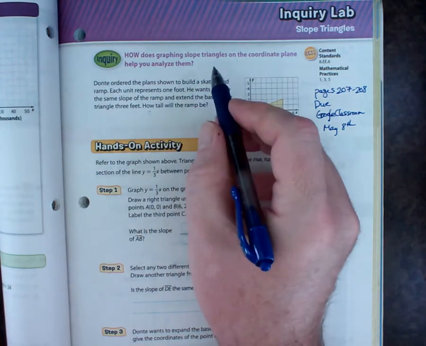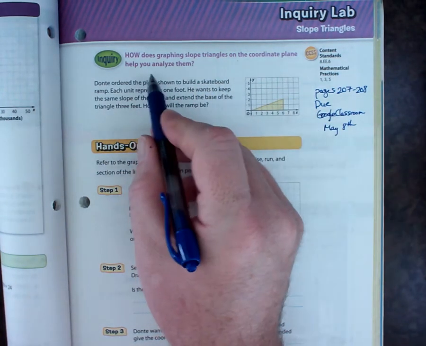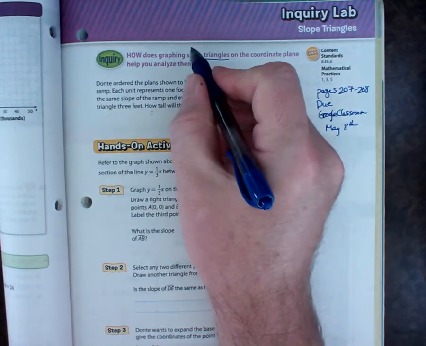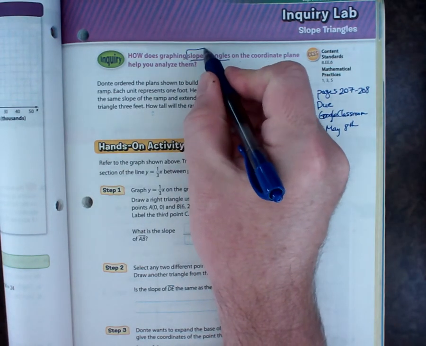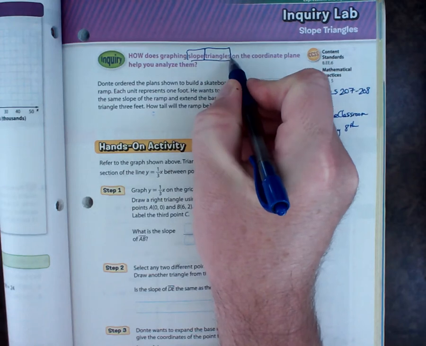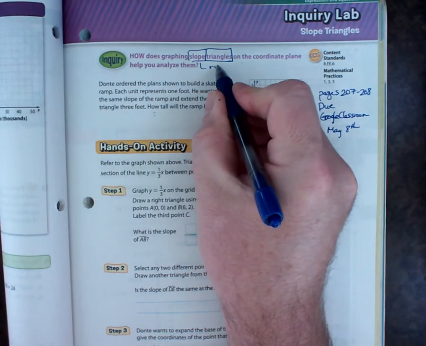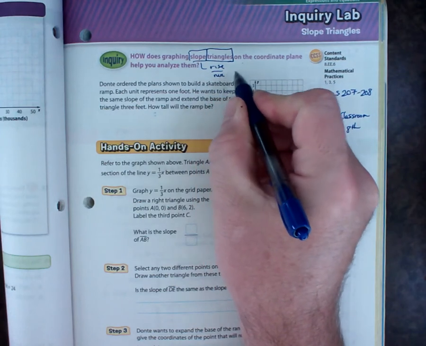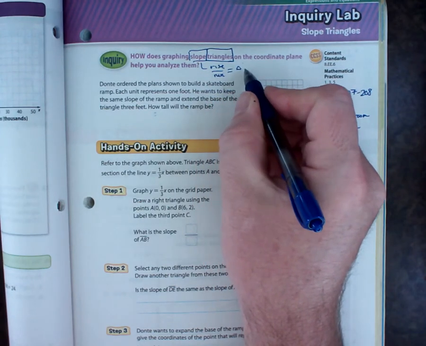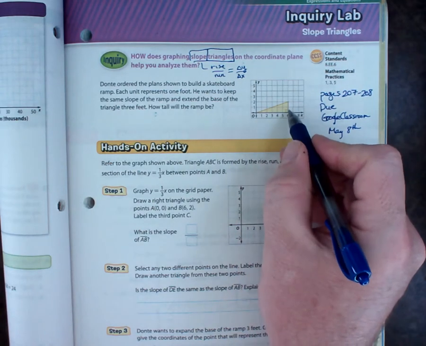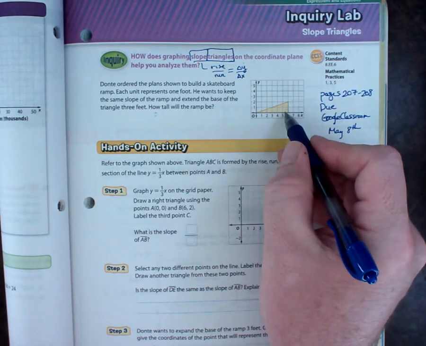How does graphing slope triangles on the coordinate plane help you to analyze them? Well, what is a slope triangle? It has two parts. It's got the slope part, it's got a triangle part, and we're going to build these with slope. What do we know about slope? It's rise over run, or the change in y over the change in x. So it changes an amount of y, and it changes an amount of x.